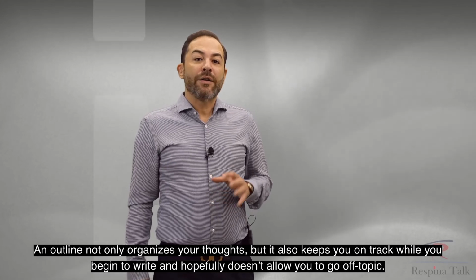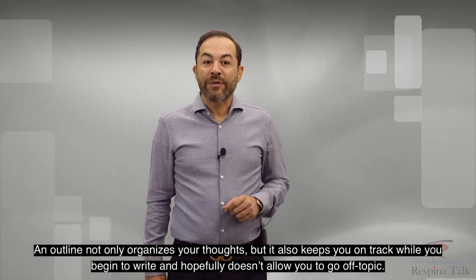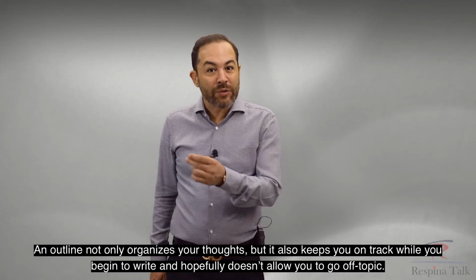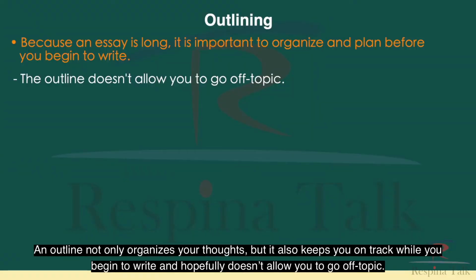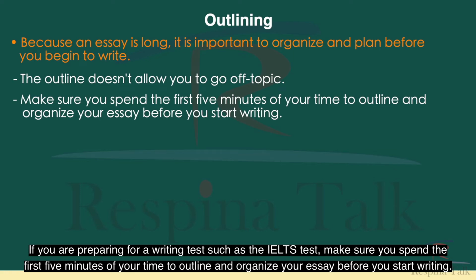An outline not only organizes your thoughts, but it also keeps you on track while you begin to write and hopefully doesn't allow you to go off topic. If you're preparing for a writing test such as the IELTS test, make sure you spend the first 5 minutes of your time to outline and organize your essay before you start writing.